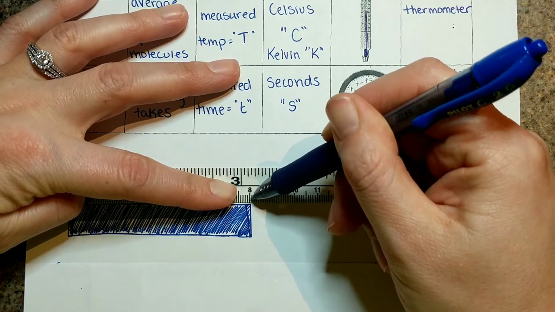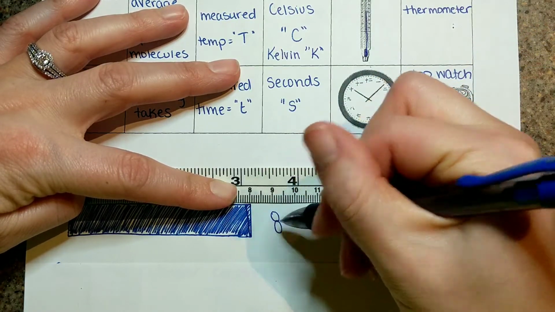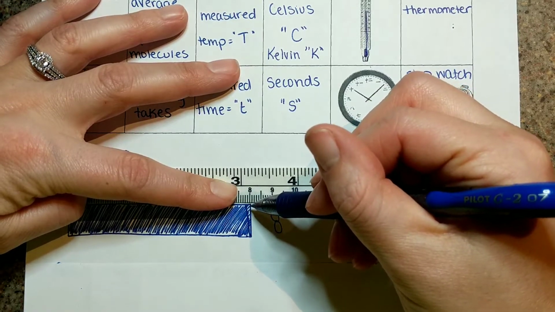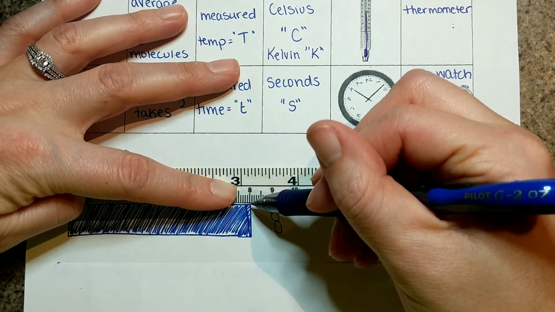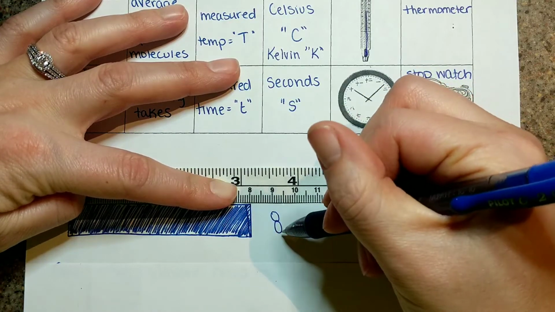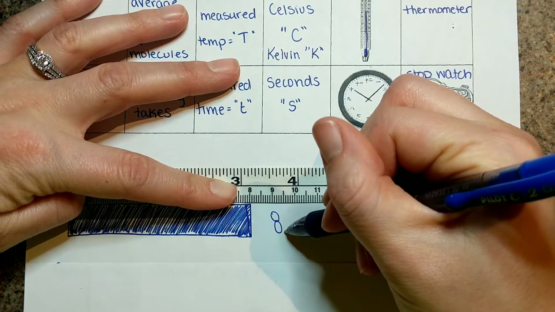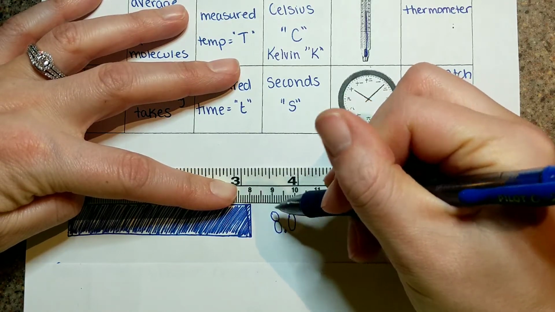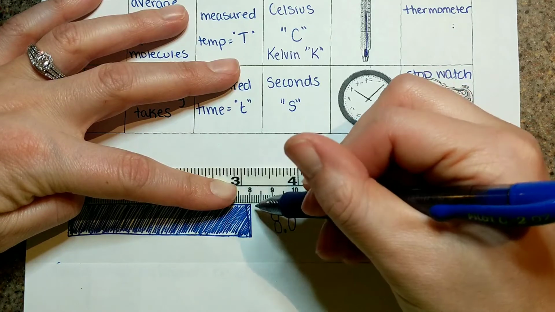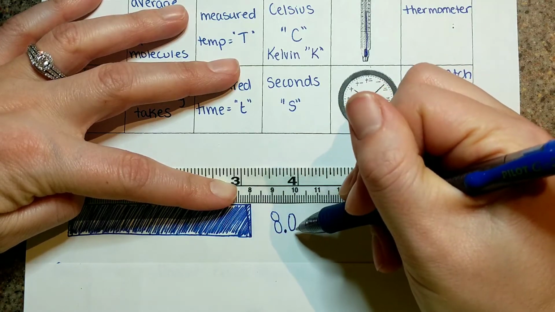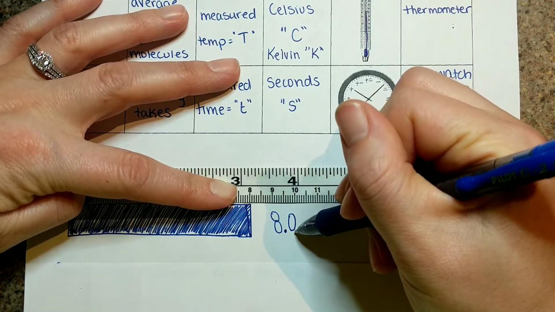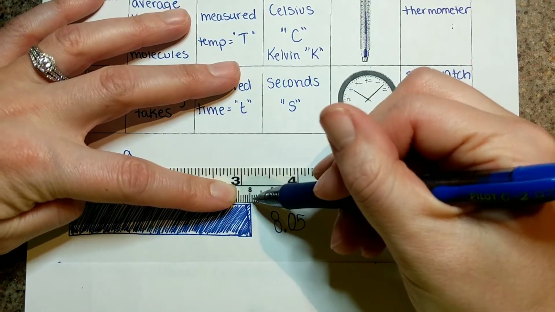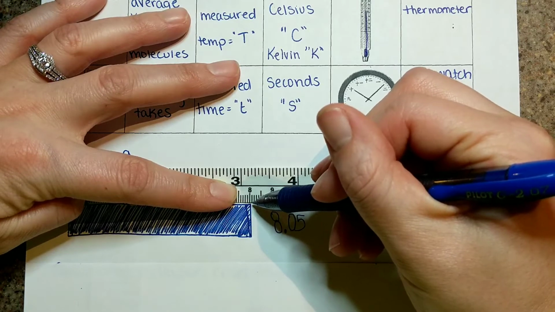I can read for sure that it's at least 8 centimeters. But because we have brains, we can see that it's a little more than 8, but a little less than 8.1. So I could say that I know that it's exactly 8.0, because those are what we can see. We know the tenths place because we can read the tenths place. And I'm going to estimate one more. Let's say it's about 8.05 because it's about halfway-ish between my 8 and my 8.1.